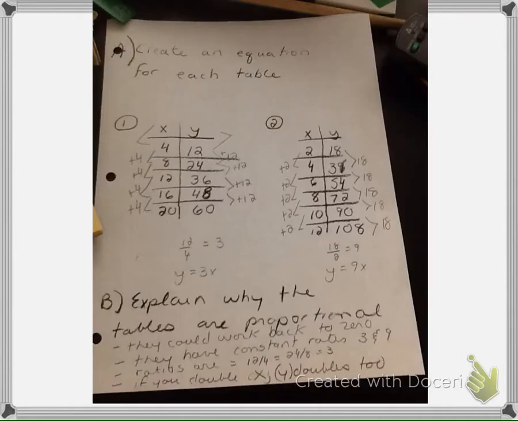Okay, so notice I'm putting in the carets, and I'm showing that from 12 to 24, it's adding 12. From 24 to 36, it's adding 12. From 36 to 48, it's adding 12. And from 48 to 60, it's adding 12. These are my y carets.